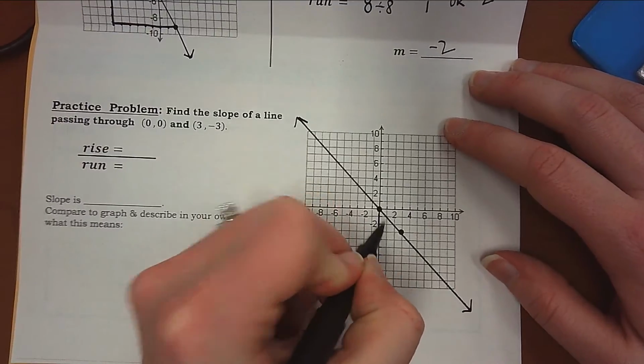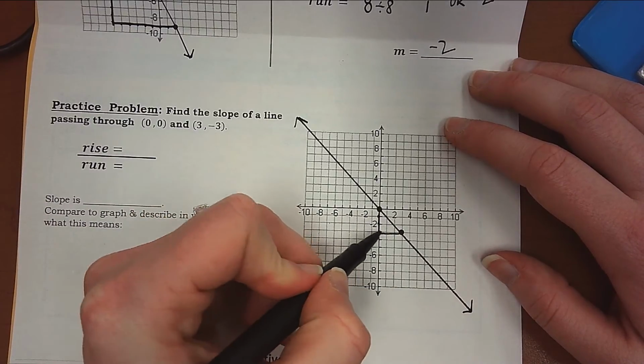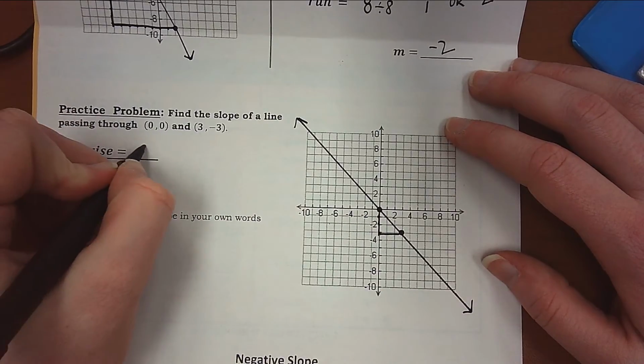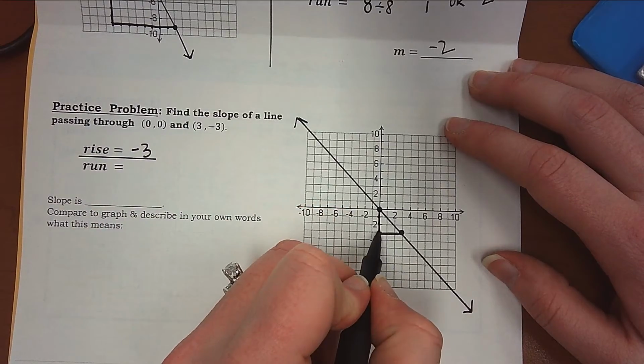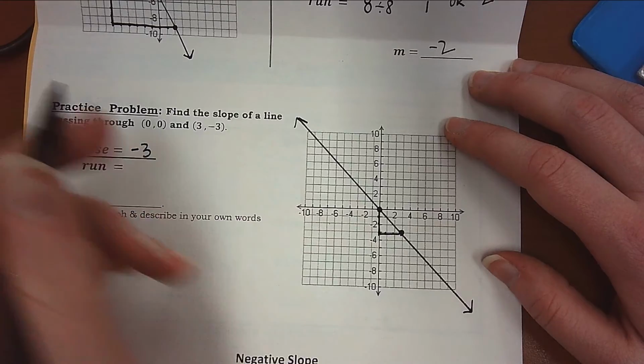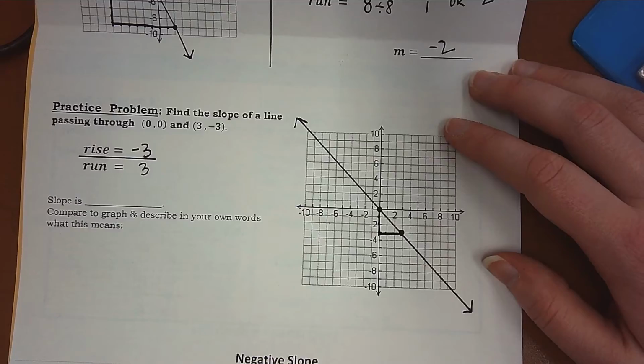Then I'll draw my box and count how many squares I went down. 1, 2, 3. So my rise is -3 because I'm going down 3. And then my run, it went over 1, 2, 3. So my run is 3. And then I have to simplify my slope.